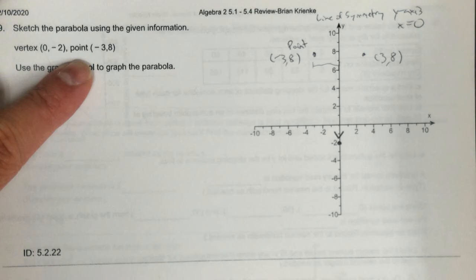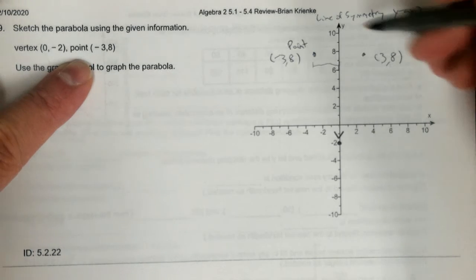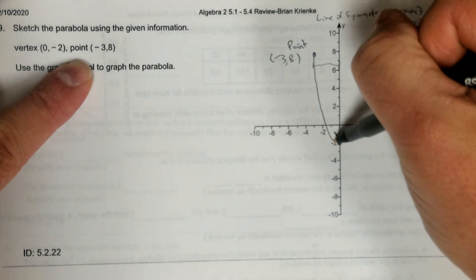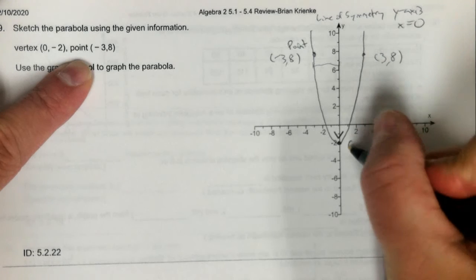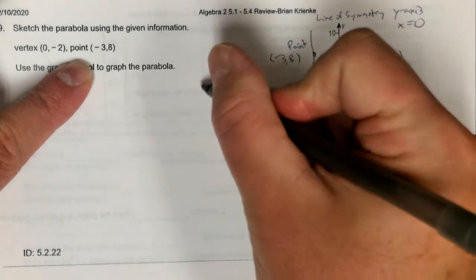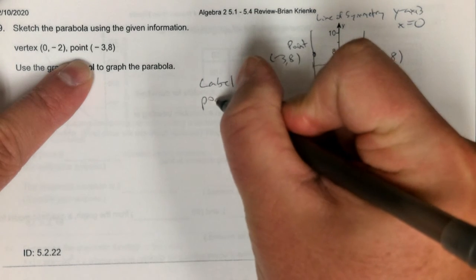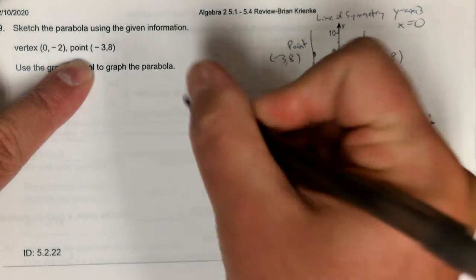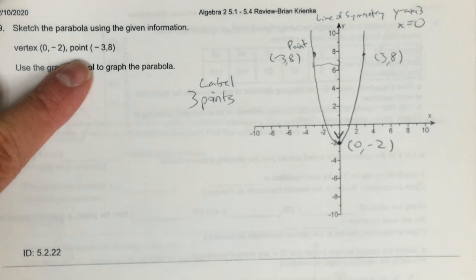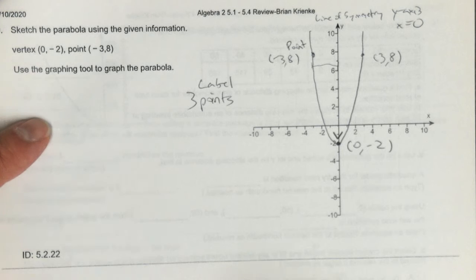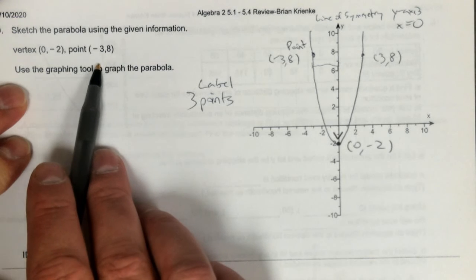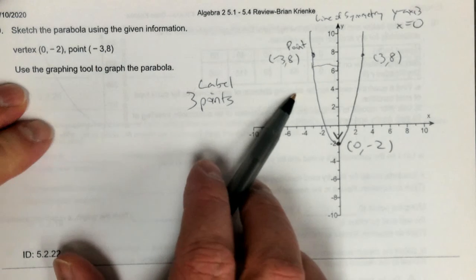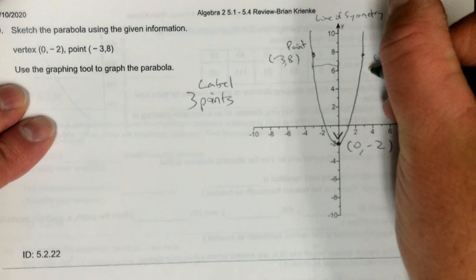So make sure you label your points, and then it looks like that, and it keeps going. So label your points, at least 3. In this case, that's all you need. So this one you don't do any sort of regression, because it's not possible to do regression with only 2 points. You just use your symmetric point.